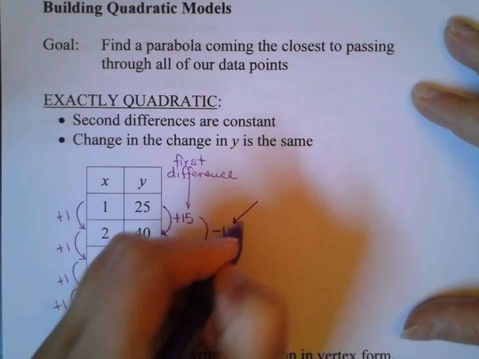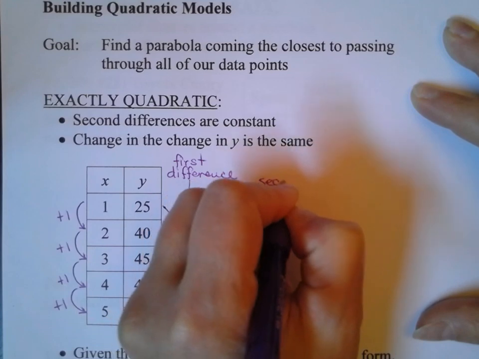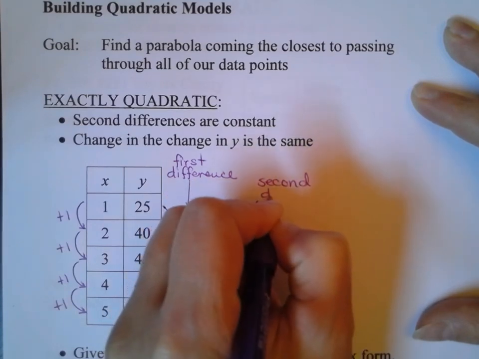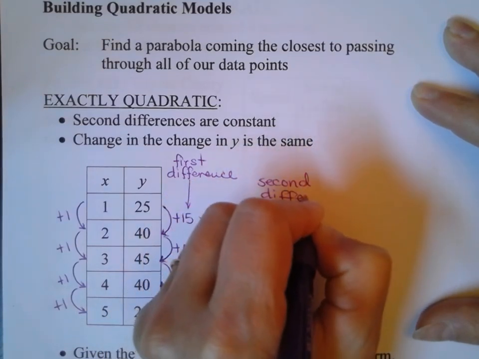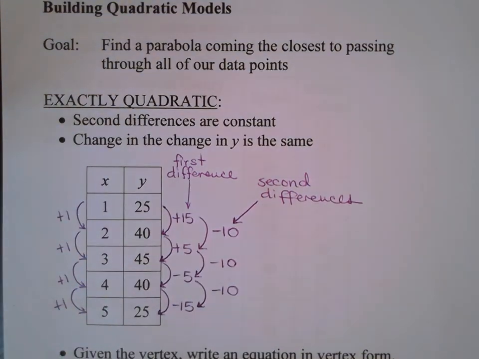The second differences are all the same. So this is how we can test to see if a data set is exactly quadratic. These points will line up right on a parabola. That's kind of an interesting pattern to identify.